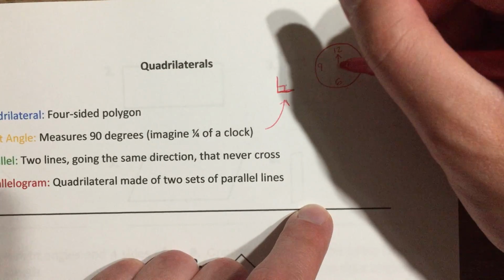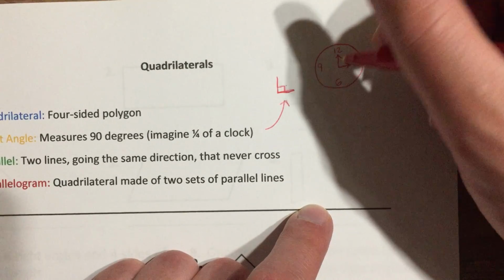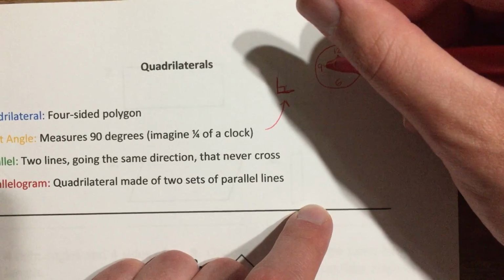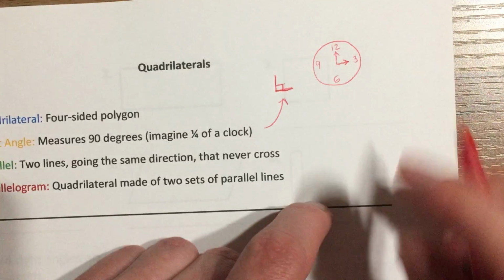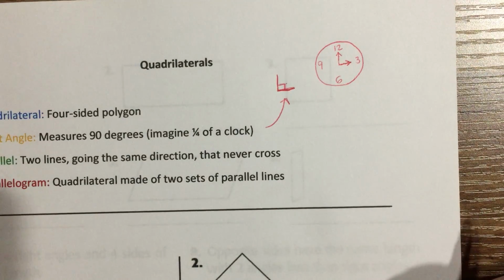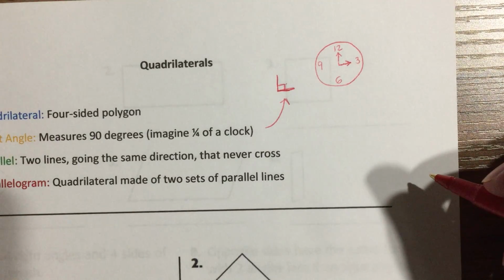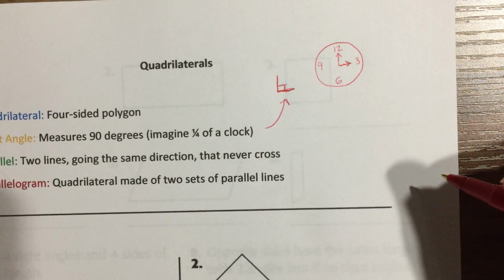Or one at the 3 and one at the 6. Or one at the 6 and one at the 9. Or one at the 9 and one at the 12. That would be a right angle, 1/4 of a circle, 1/4 of a clock.